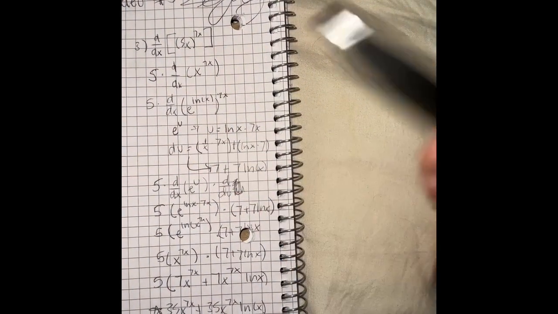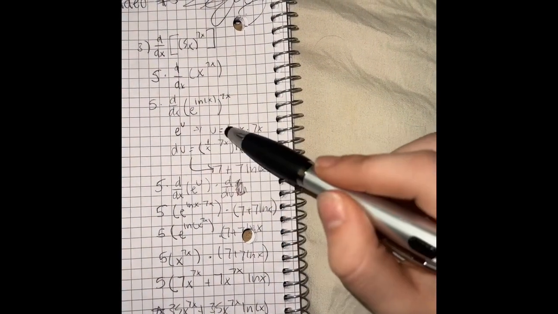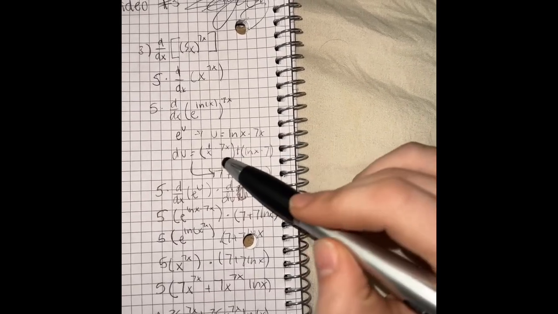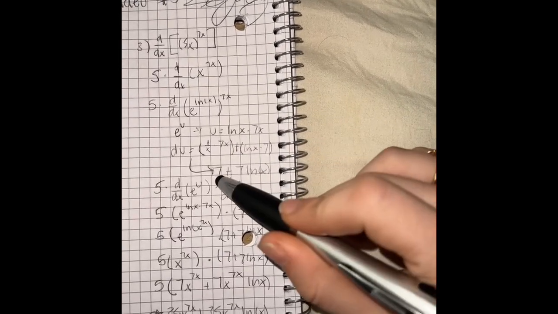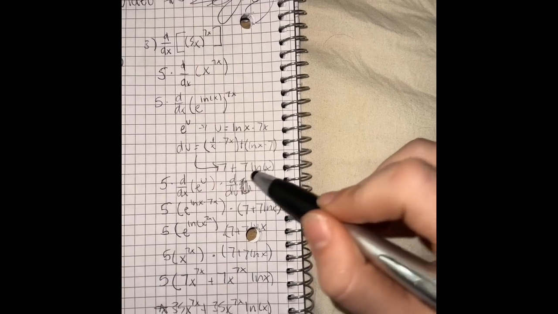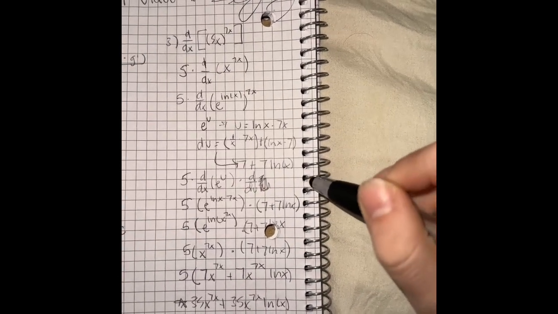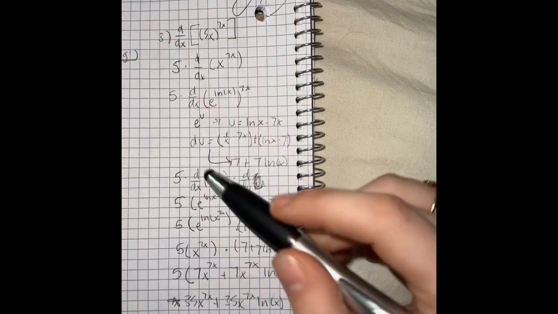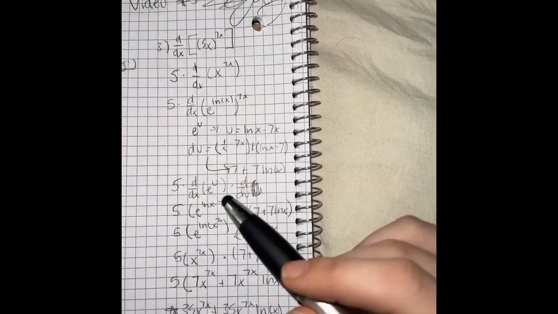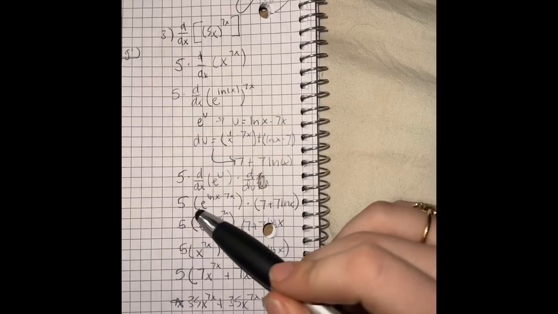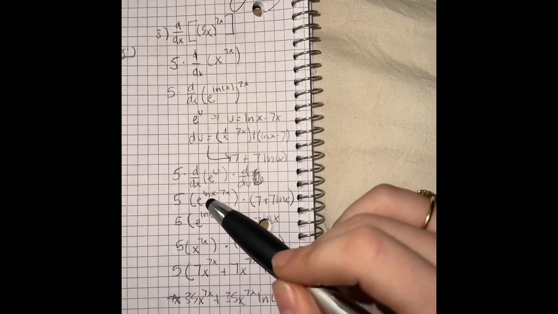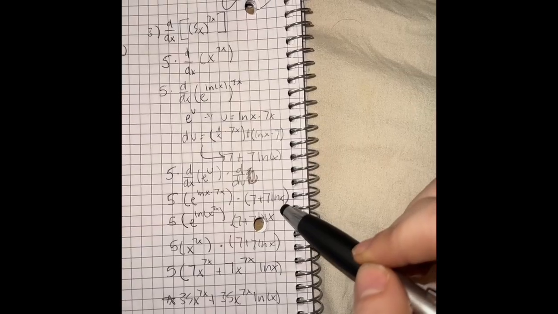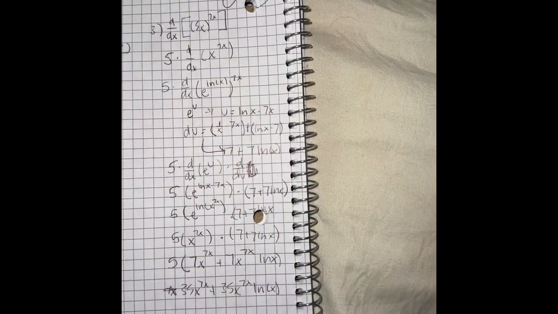So here, if you were to do a chain rule, you would have e to the u, where u would be natural log of x times 7x. And your du, once you work it out as a product rule, is going to be 7 plus 7 times the natural log of x. So I went back to this e to the u times d over du and plugged everything in. So you've got 5 times e to the natural log of x times 7x, and then your du was 7 plus 7 natural log of x.